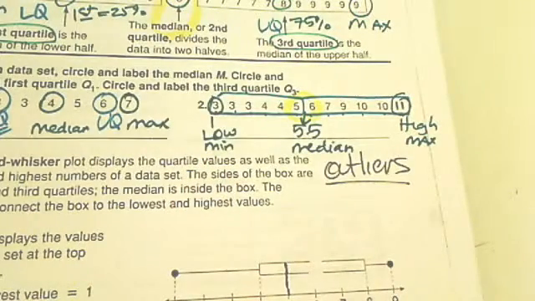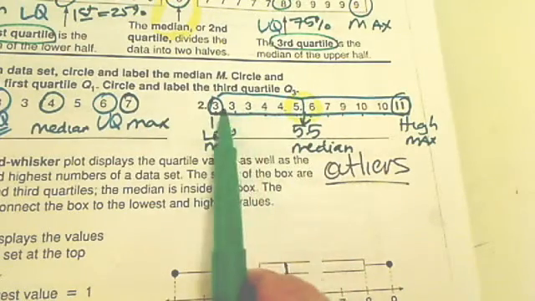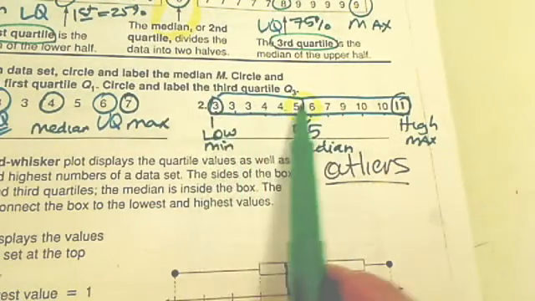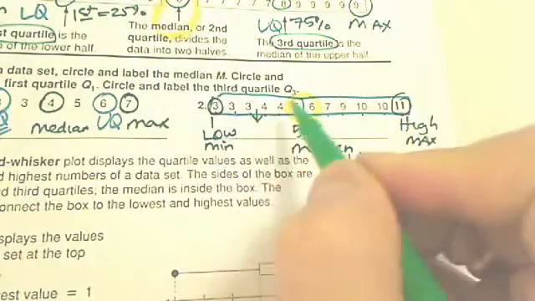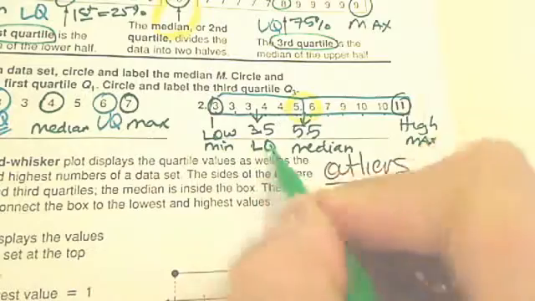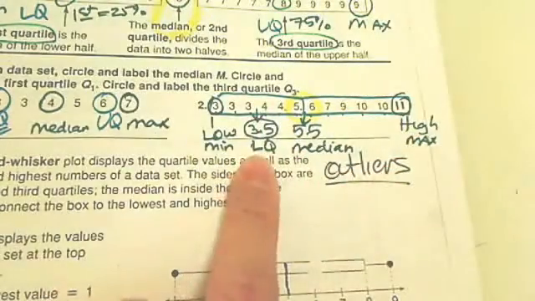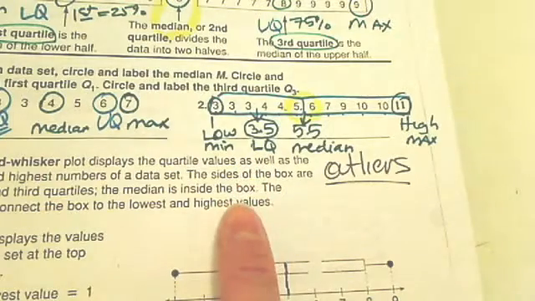Now we have 3 numbers. We need 2 more. Okay, so we have 1, 2, 3, 4, 5, 6. What's in the middle? Between right here, 3.5. 3.5 is your lower quartile. That's the lowest in the middle. We want middle numbers only. No mean, no mode, middle.